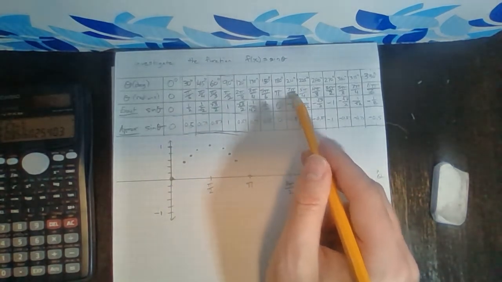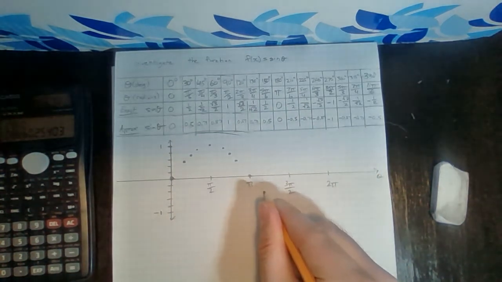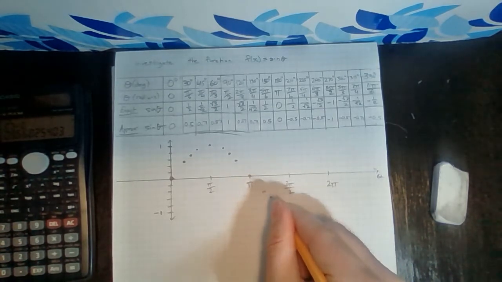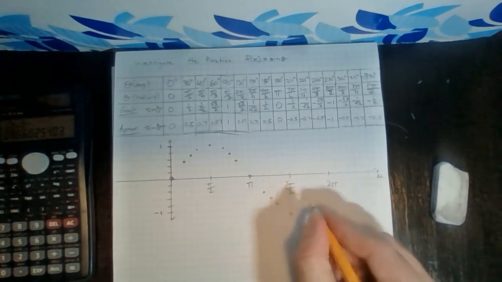At 7 pi over 6, sorry, we're at negative a half. And we keep going down till at 3 pi over 2, we're at negative 1. And now we work our way back up.